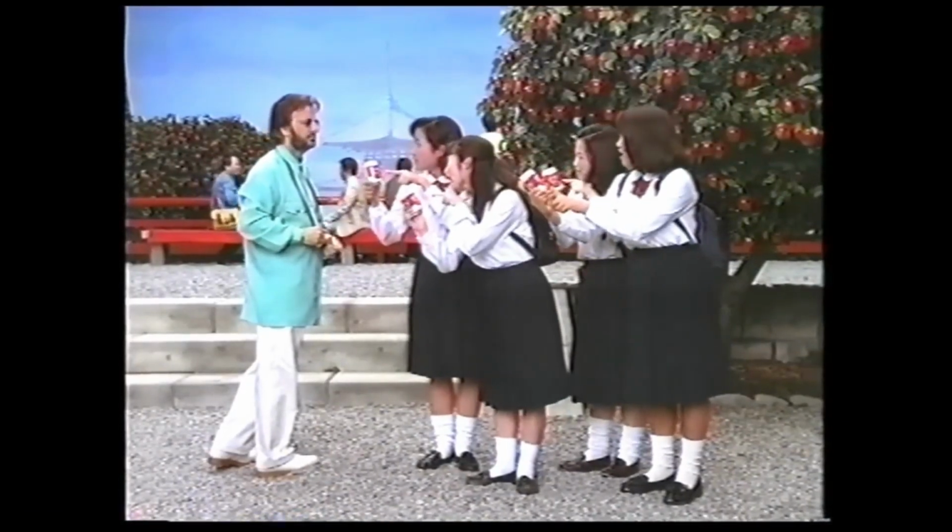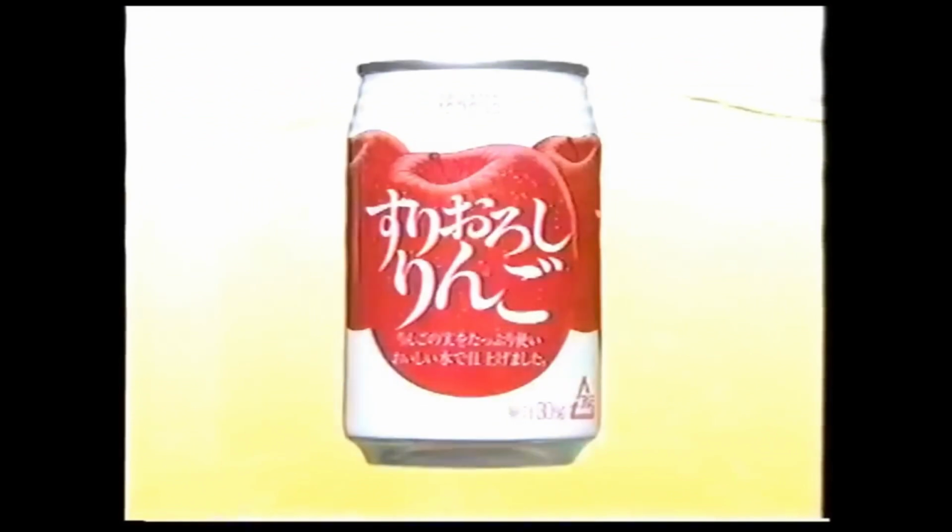Ringo star. No! リンゴスターリンゴの実たっぷり美味しくなった宝すりおろしリンゴ新発売 Ringo star.